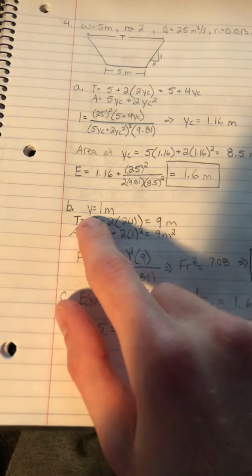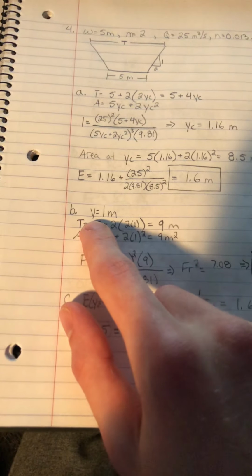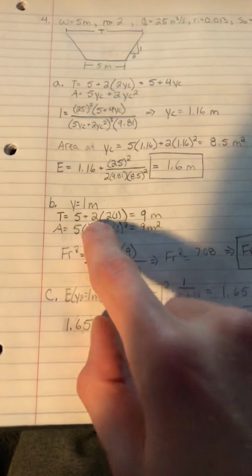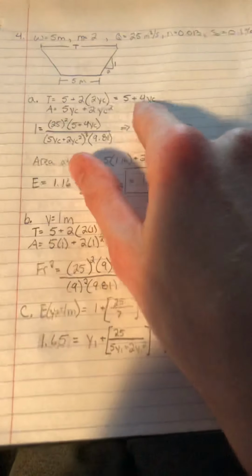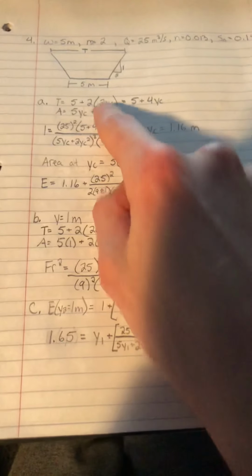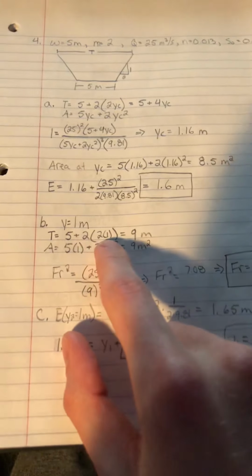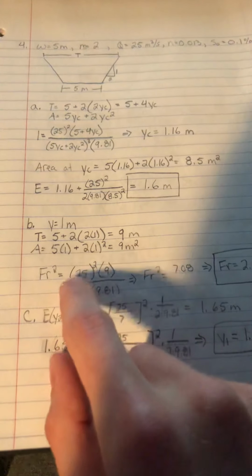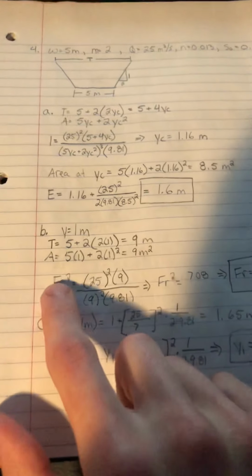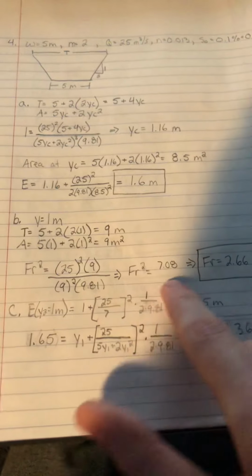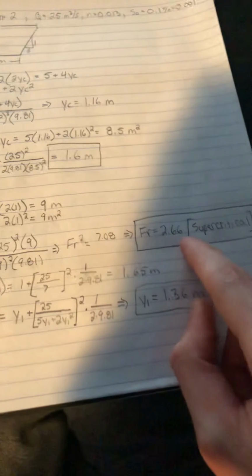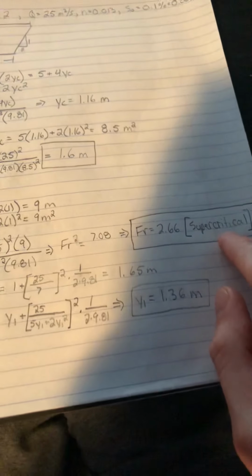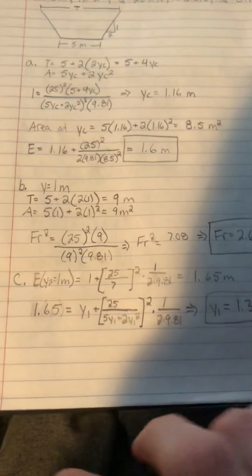So then part B, we're finding whether a depth of 1 meter is supercritical or subcritical. So we just take these equations up here, and you just plug in 1 for the YC, so you can get T equals 9 up here. And then A, the area, is also 9 meters squared. Plug those into the Froude equation. We get Fr equals 2.66, and that's greater than 1, so it's supercritical.